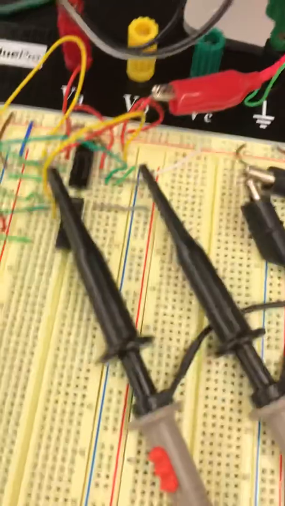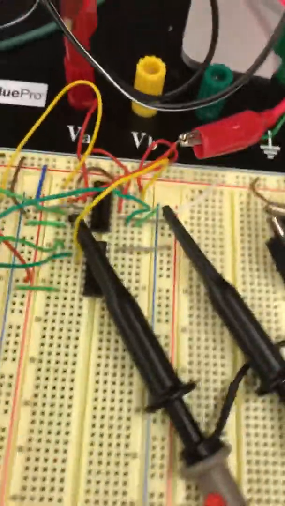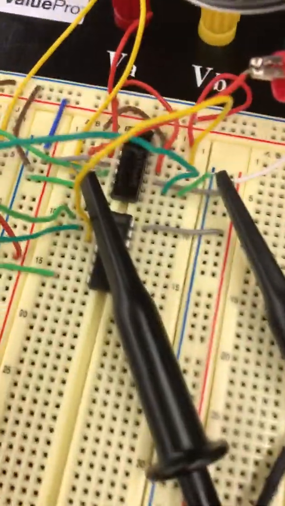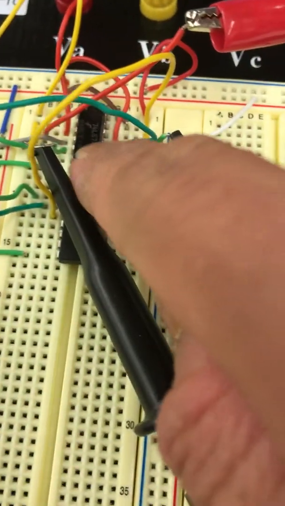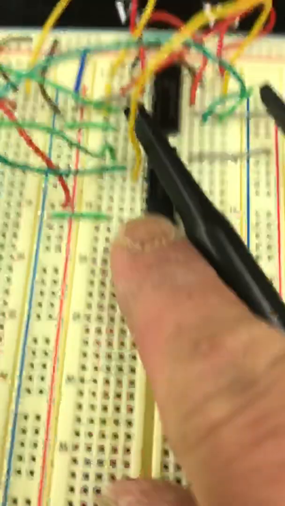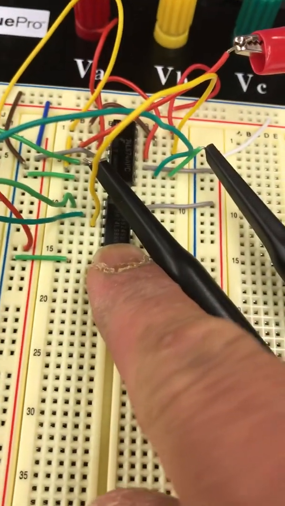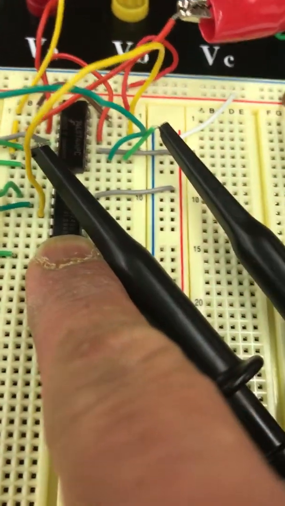And the circuit will have the 7474 chip with the 2 D flip-flops there. And down here is your 7486, which you've used before with the exclusive OR gates. We'll need one exclusive OR gate.